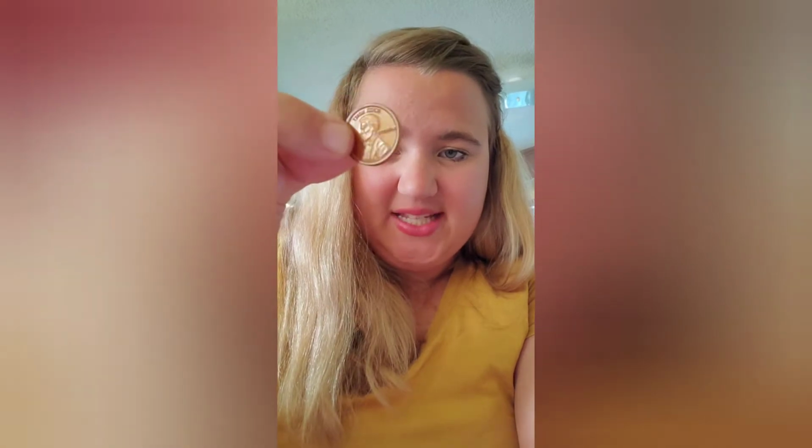This is a what? A penny, right? And how much is this worth? You're right, 1 cent. So how many pennies equal a dime? You guys are so smart. You're right. 10 of these pennies equals 1 dime. Okay, so now that we've reviewed, we can start our lesson.